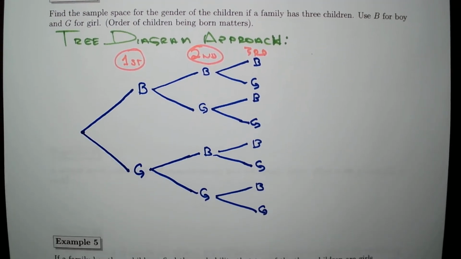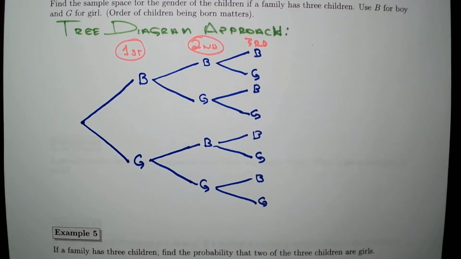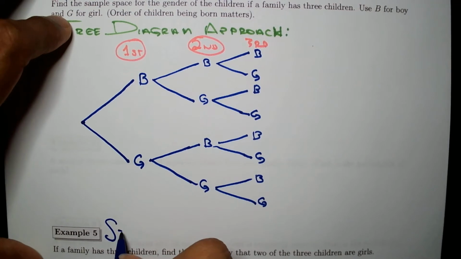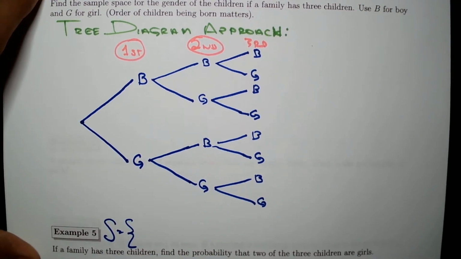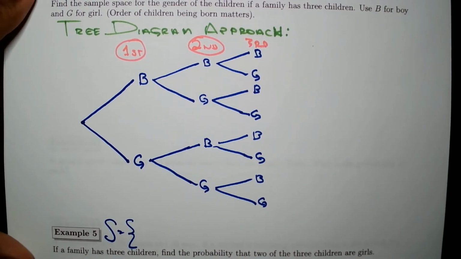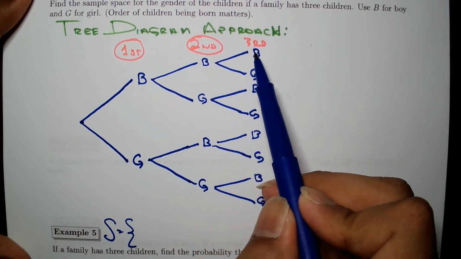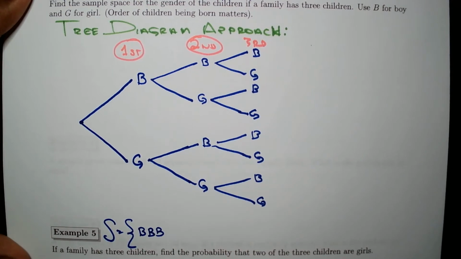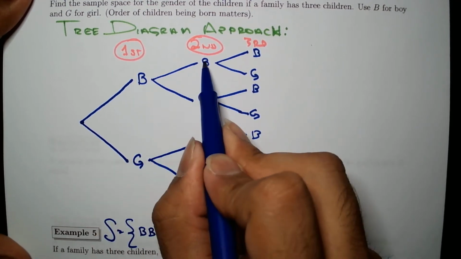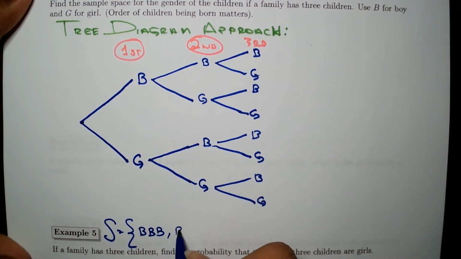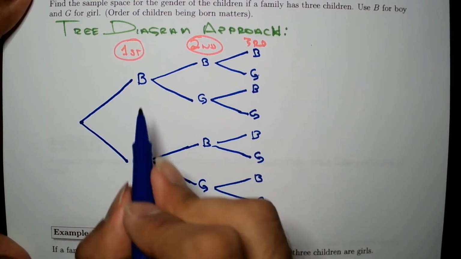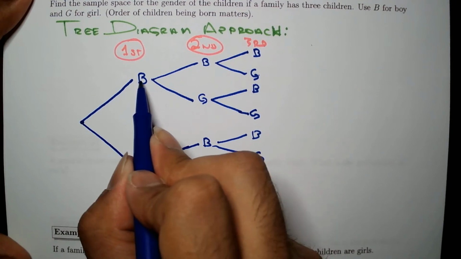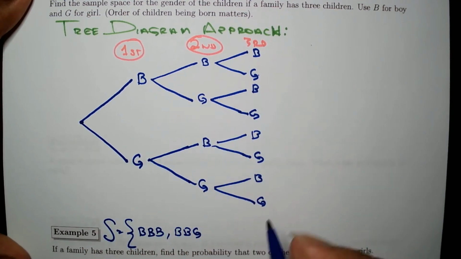So over here down below, I'm going to write down S, which is our sample space. And then I'm going to describe every single sequence. Boy, boy, boy, so actually B, B, B. And then the second sequence, boy, boy, girl, B, B, G. And then this sequence over here on the second branch, boy, girl, boy.